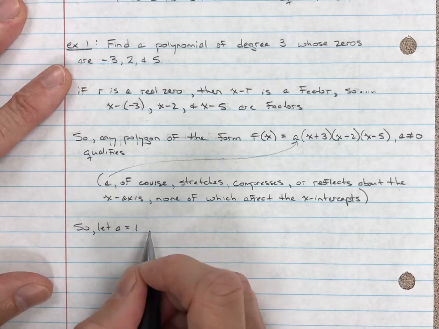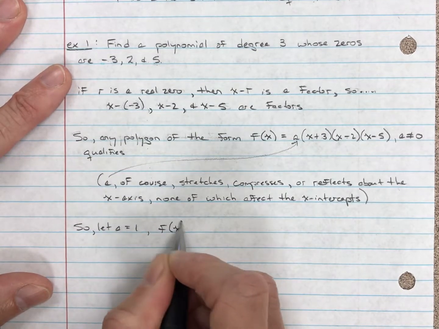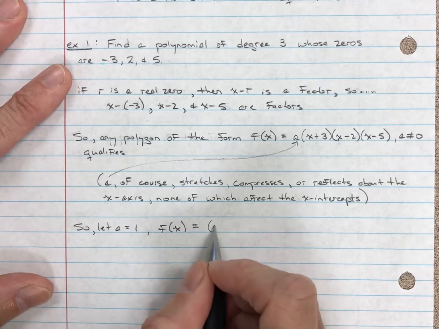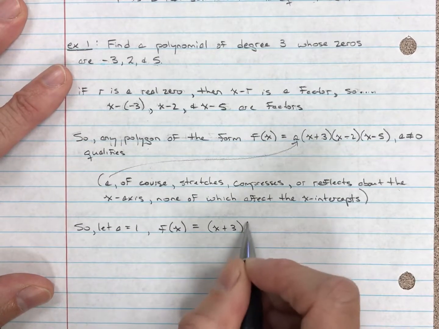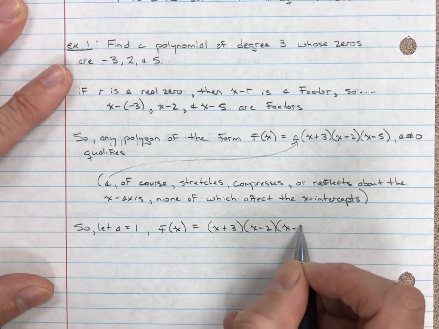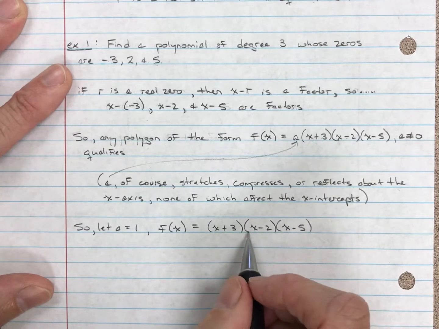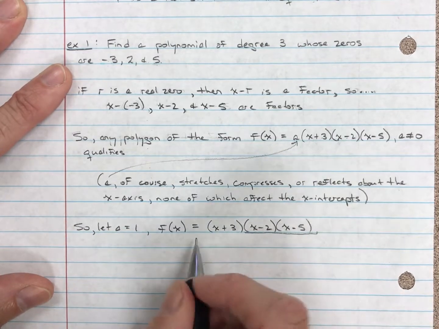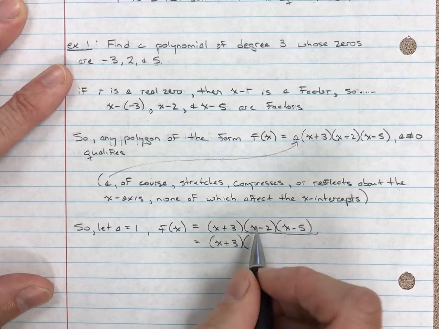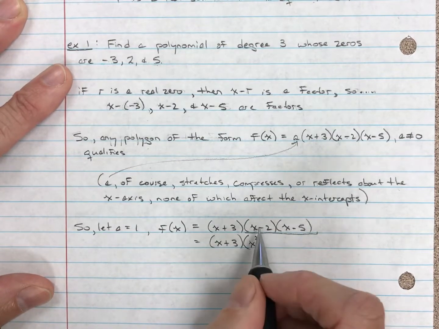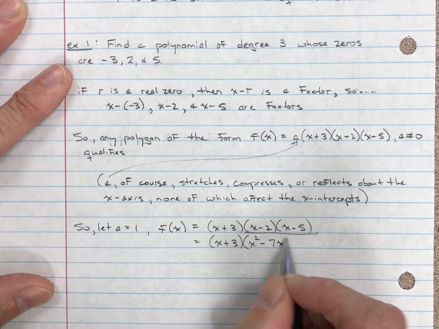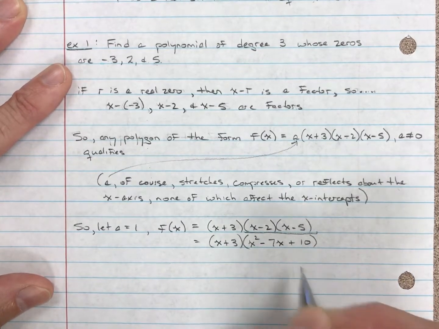Letting a equal 1, f of x is simply x plus 3 times x minus 2 times x minus 5, and I'm going to multiply these two terms first. This is x plus 3 times x squared minus 5x minus 2x, which is minus 7x plus 10.